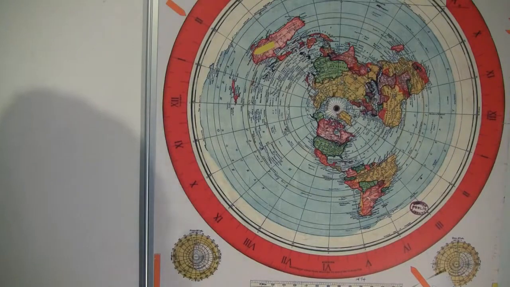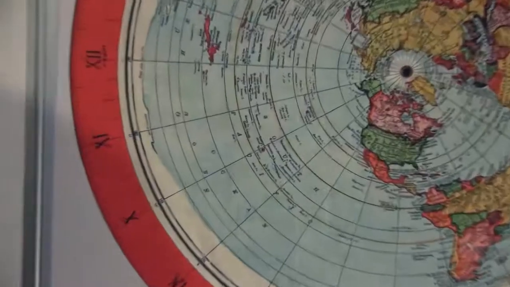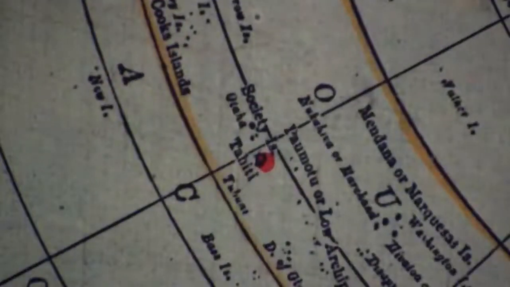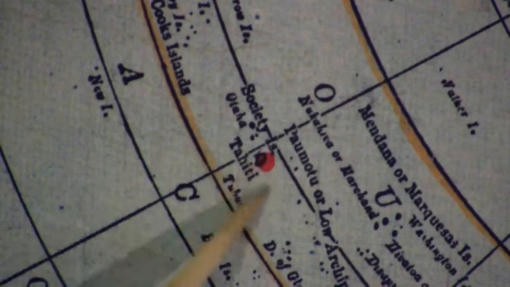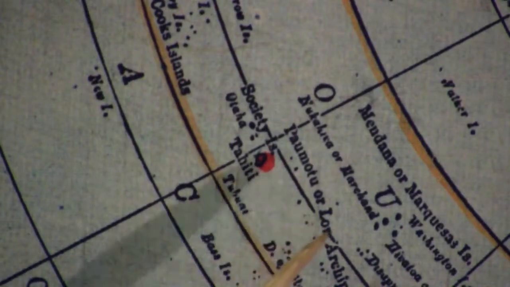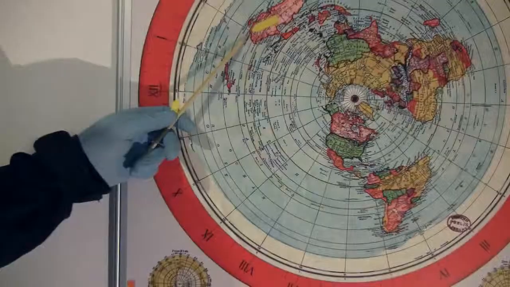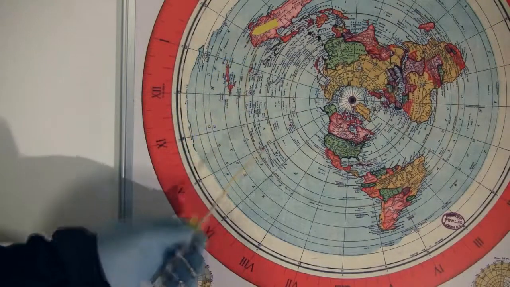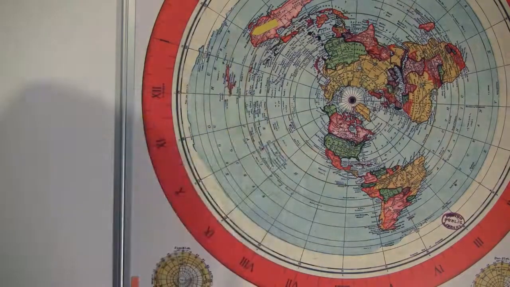First we have to find Tahiti and see if we can find it. So there it is, Tahiti. The question is a flight plan from Australia to Tahiti, and we're going to use this Gleason's map to demonstrate how to do it.